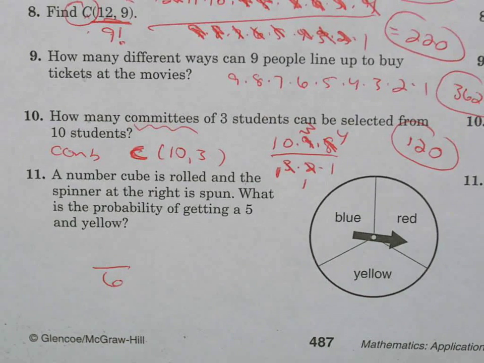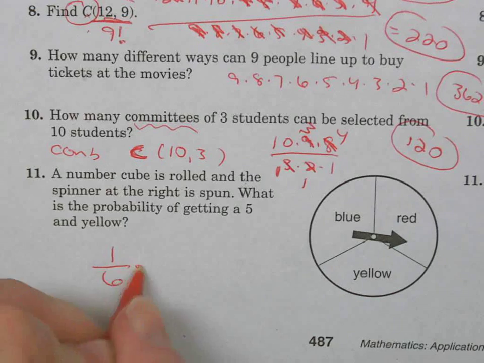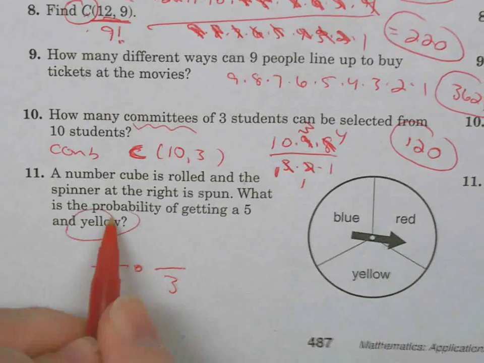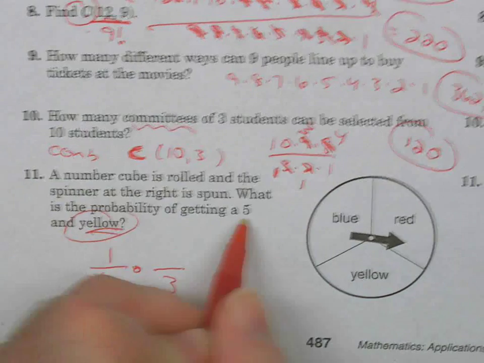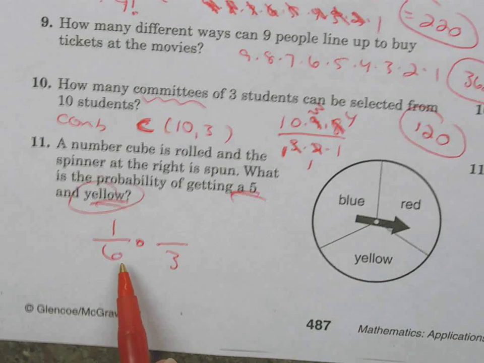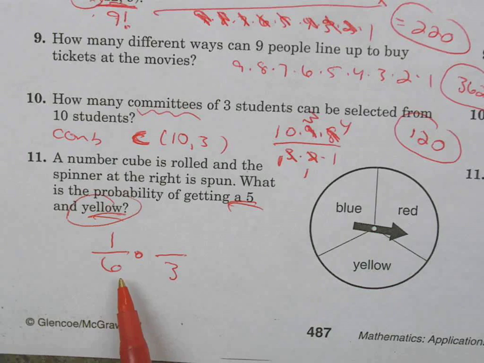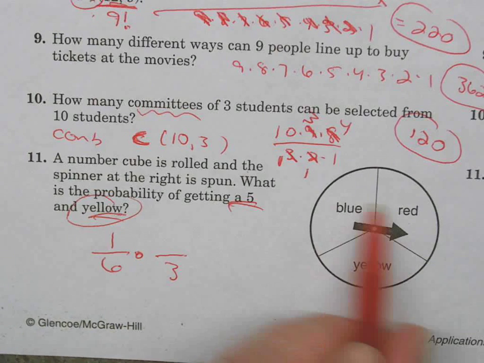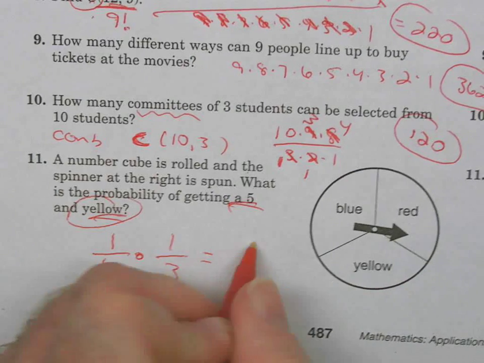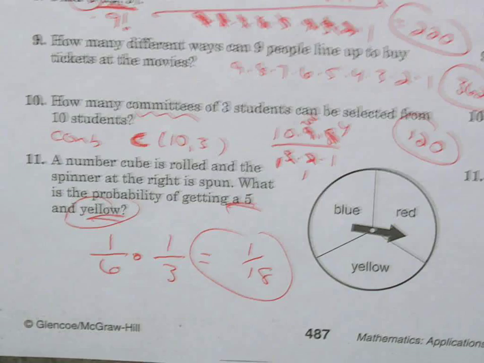What's the probability when I shake that die of actually rolling a 5? How many 5s are on a die? 1. Now I look at my nice little spinner here. I got 3 spots. And it wanted me to get a yellow. I'm big into underlining and making sure I know what I'm talking about. Now, some people are going to look and say, whoa, you said a 5. Why is there not a 5 here? No, there's only 1 5 on a die. So I don't write 5 over 6. Now, I want to get a yellow. All of them are equal in size. It's 1/3. My answer. 1 times 1 is 1. 6 times 3, 18.